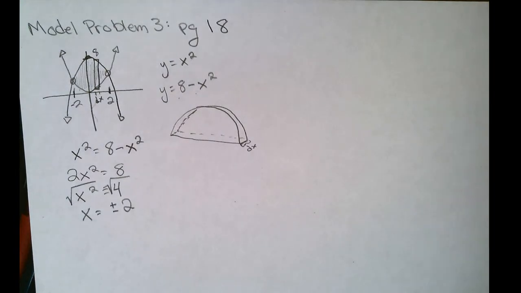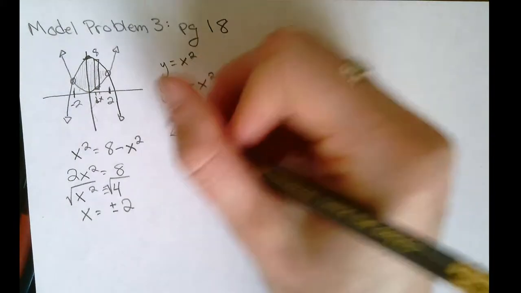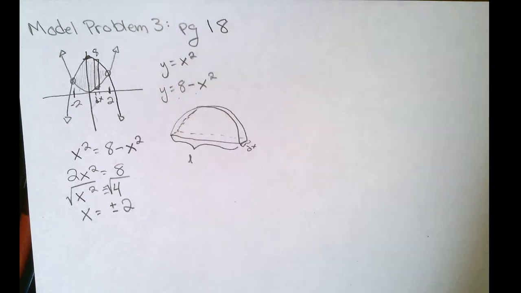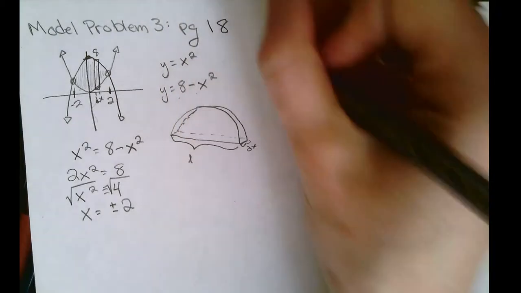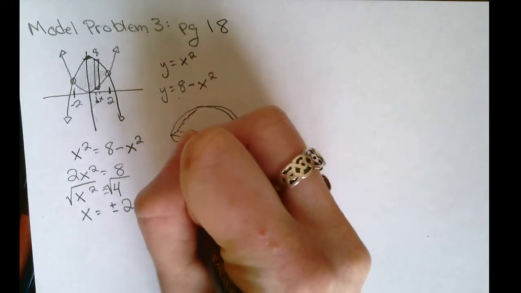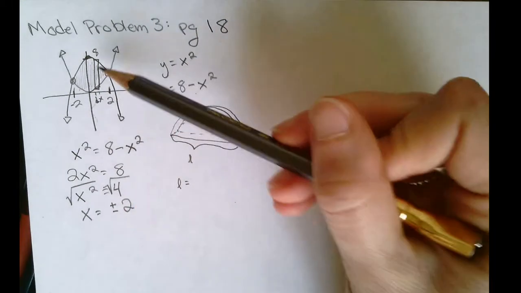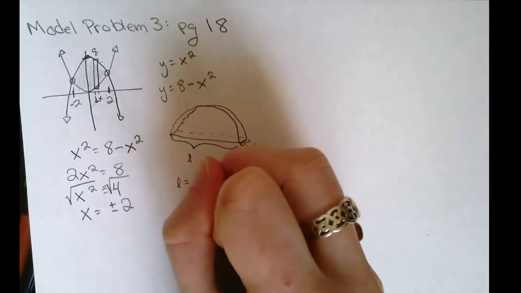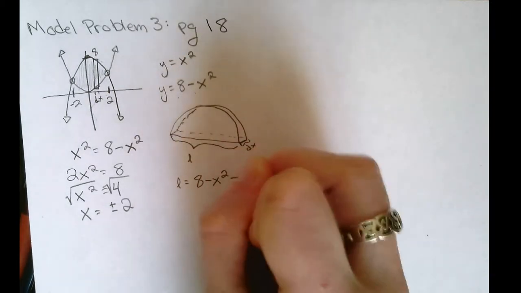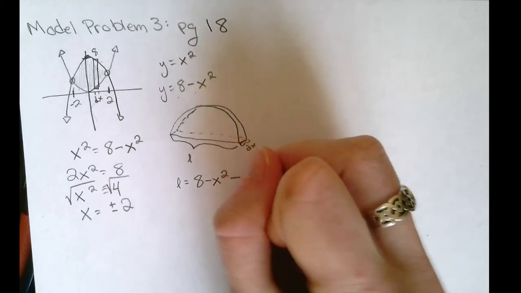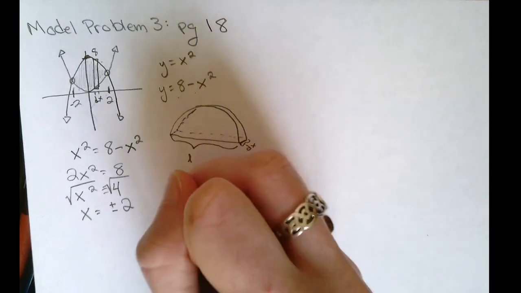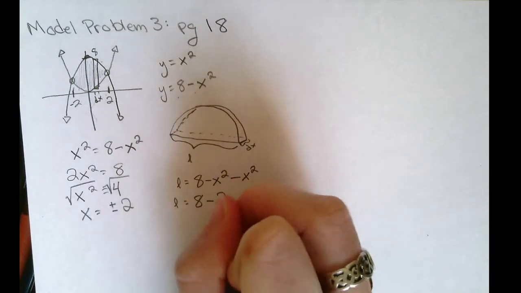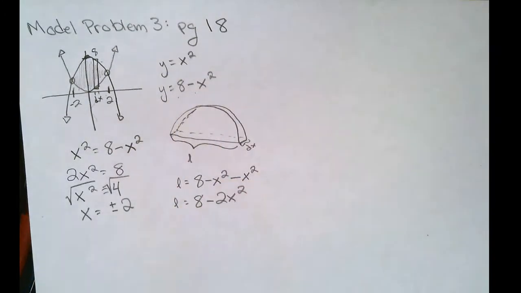Now we need to figure out what our L is. Well, it says this diameter was on our plane. So that's our L. And if L was on the plane, it's going to be the top function minus the bottom function. So we're going to have 8 minus x squared minus our bottom function, which was another x squared. So we know L is equal to 8 minus 2x squared.